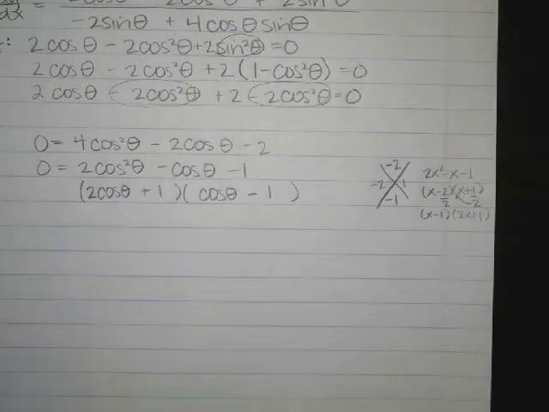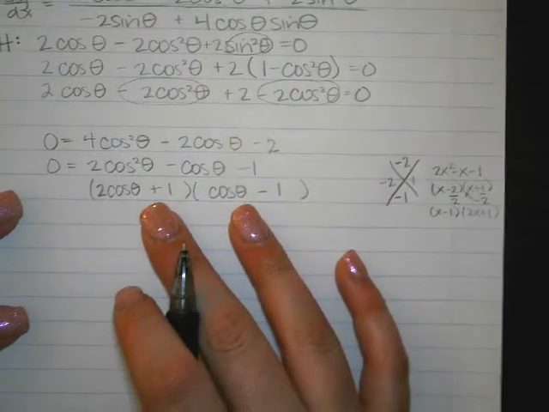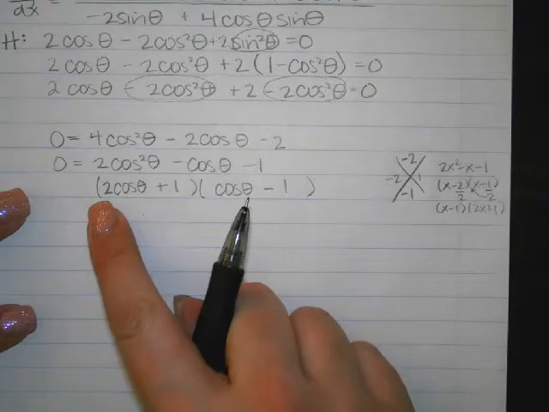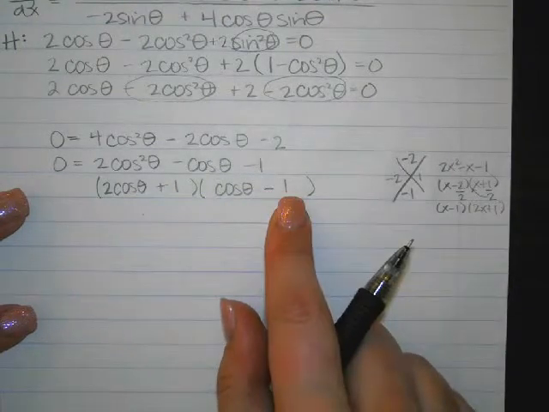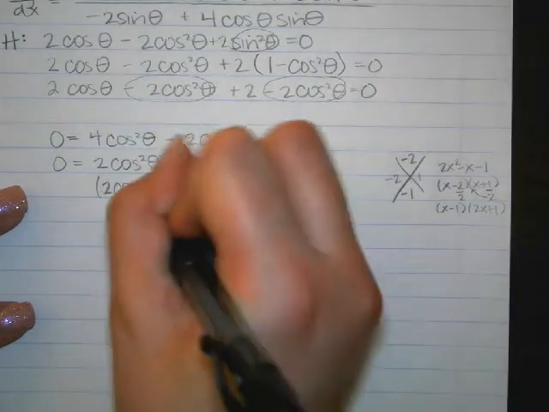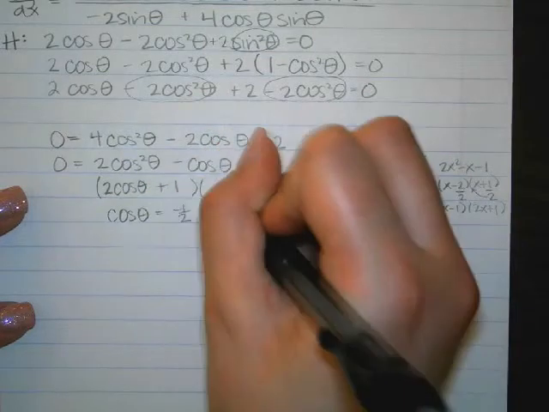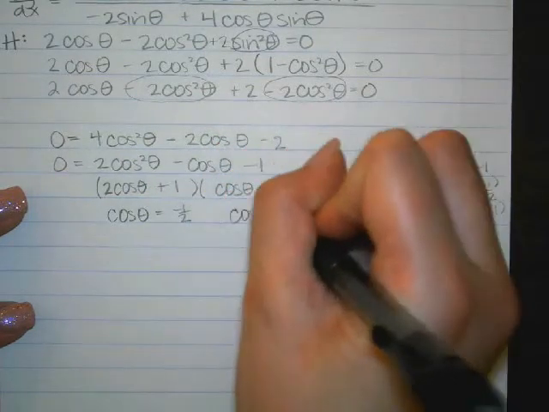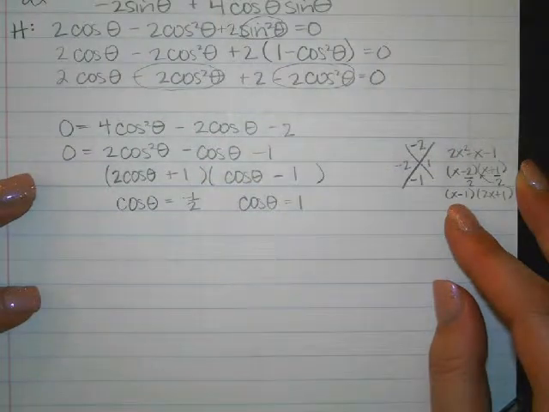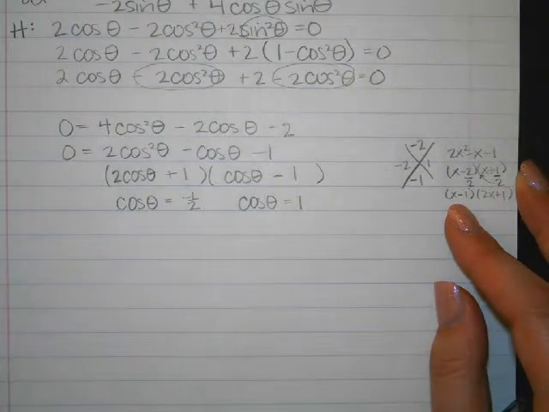Okay. So we have two sets of solutions, right? We have that cos equals -1/2, and we have cos equals +1. So cos theta equals -1/2, cos theta equals 1. And they told us in the problem that we're looking at the interval from 0 to 2 pi.